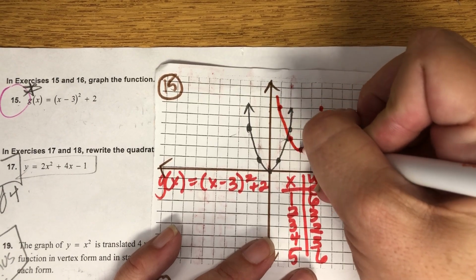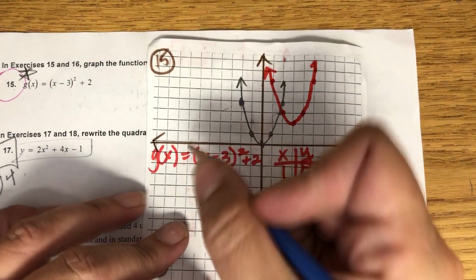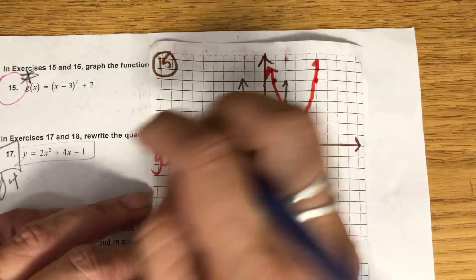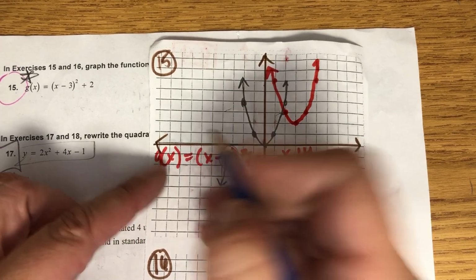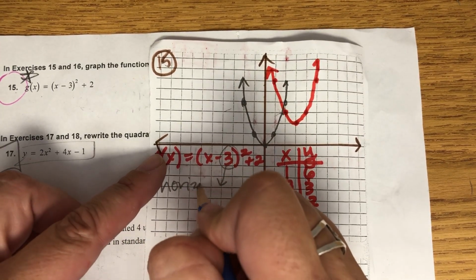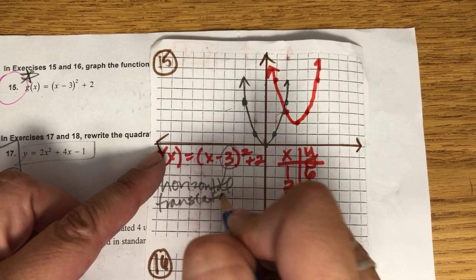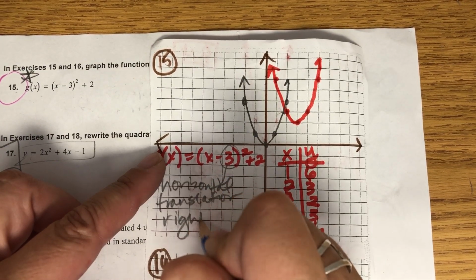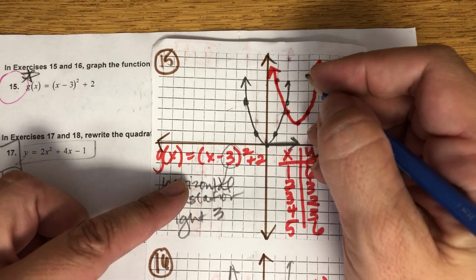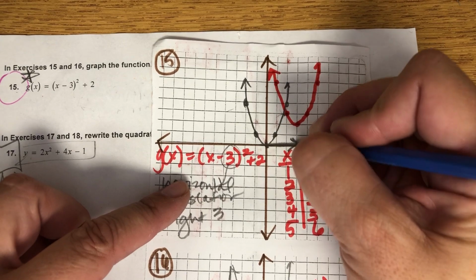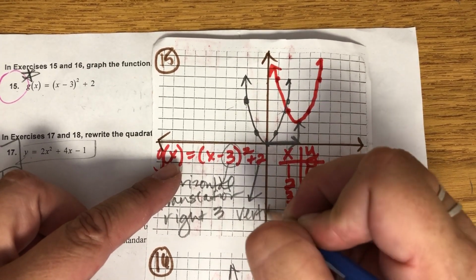So in this, I didn't see any flipping or any wider or narrower. There's no value of a here any different than the 1 that we expect with the parent. But it looks to me like this negative 3 made us go horizontal translation right 3. Took it this way, and then that plus 2 is going to give me a vertical translation up 2.